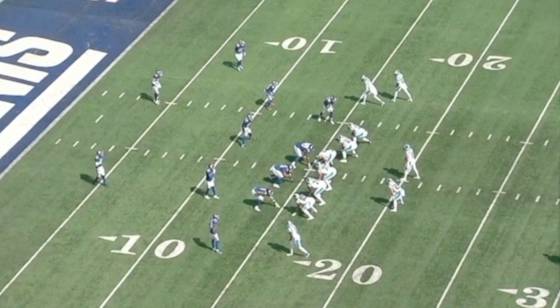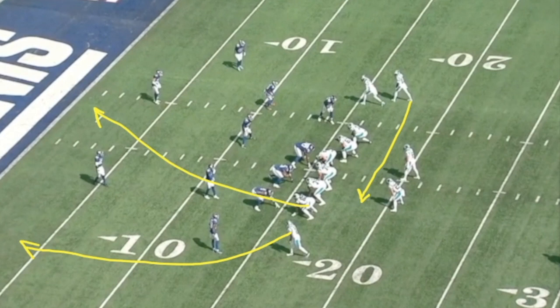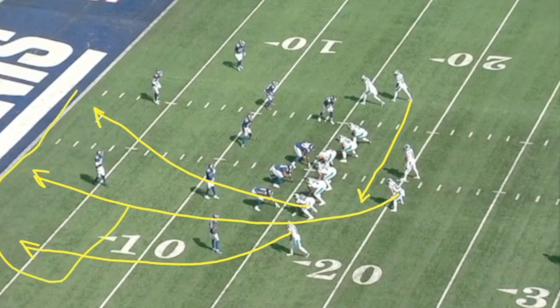Not what we tried to do. So we fake this jet. We run DJ on a go. We run Ian on, I guess we'll call this a seam, trying to split these safeties. And then we're running Christian on a wheel in between those. So we have three routes within like a 10 or 15-yard box. Genuinely, just this safety could guard all three of those. At least he could guard two of them. And then this guy helps with the seam.